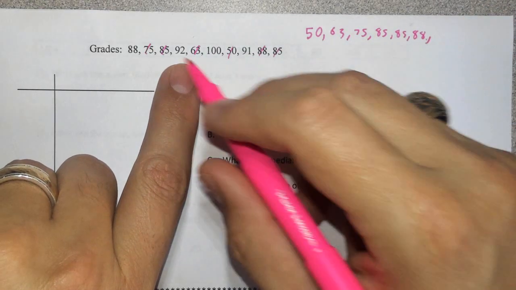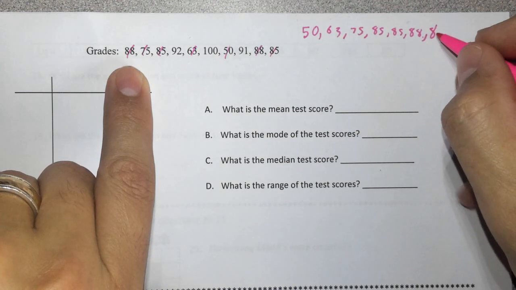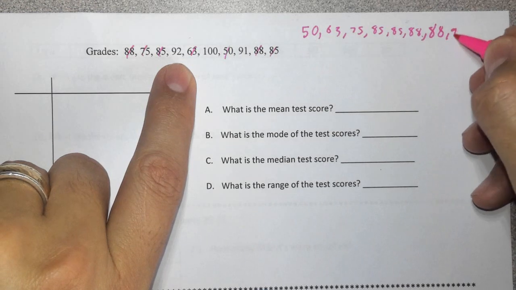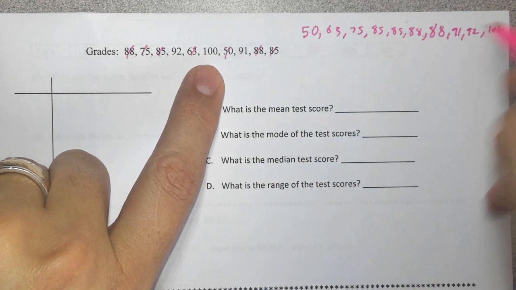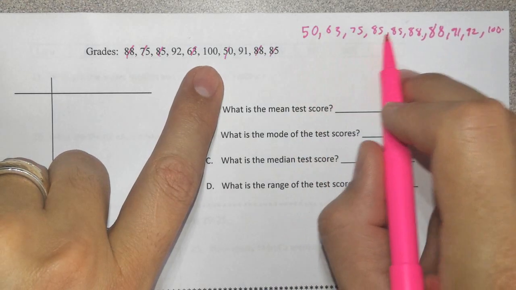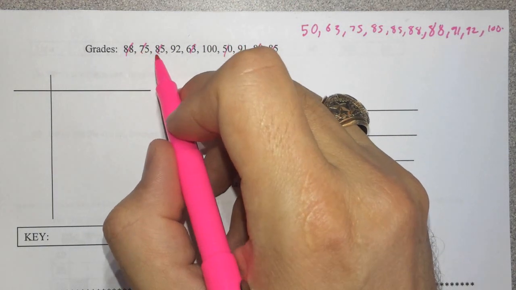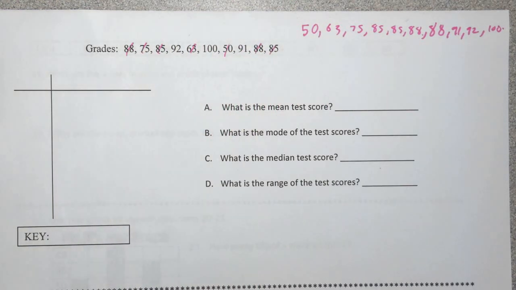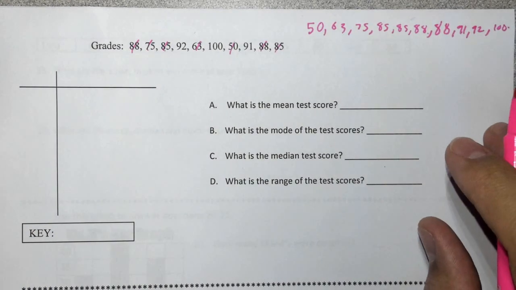Oh, look. I missed an 88 over here. So there's another 88 there. Now my 91, 92, and then the 100. So make sure: 1, 2, 3, 4, 5, 6, 7, 8, 9, 10. Perfect. While we're doing a bunch of writing, let's go ahead and just do the stem and leaf plot.